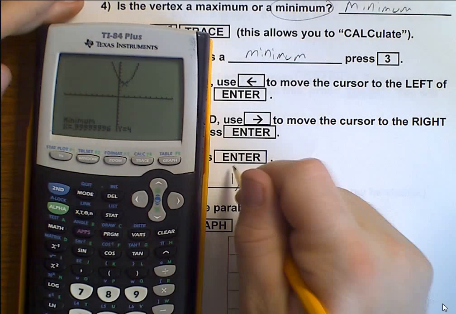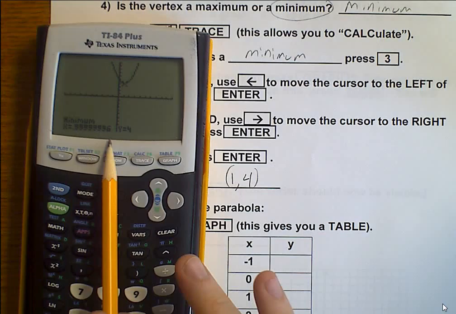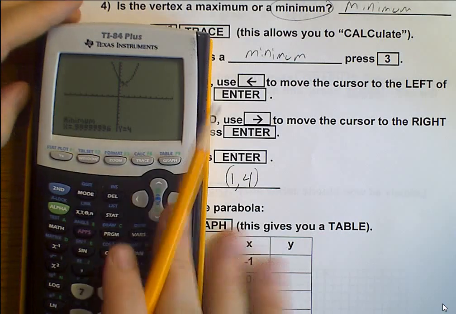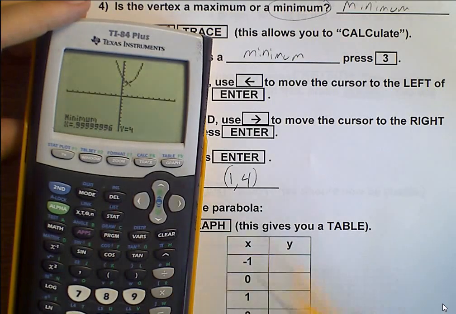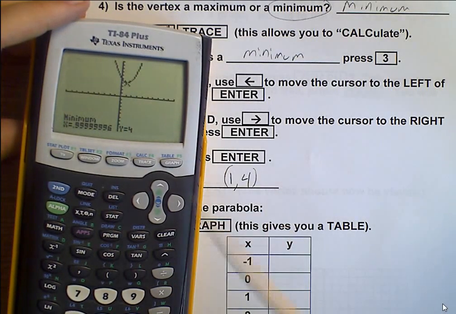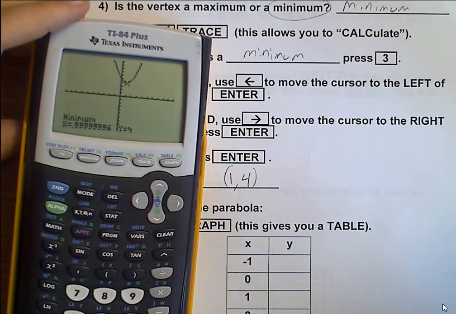4. The reason being that if you get this 0.9 repeating or anything else that looks ridiculously close to 1 or close to 0, you're going to count it as 1 or 0. When you do this, the calculator has some rounding errors in how it calculates. So, this is the best way to do it.